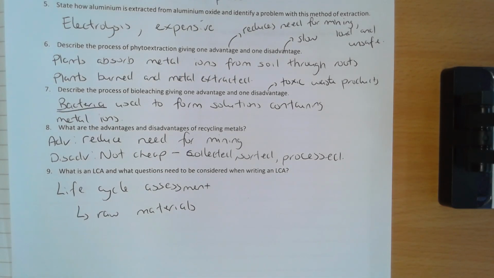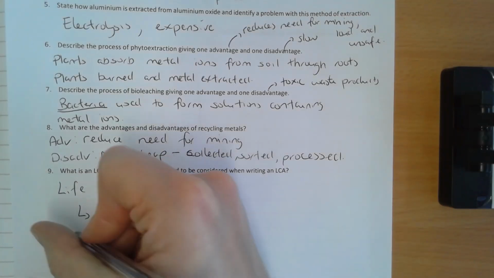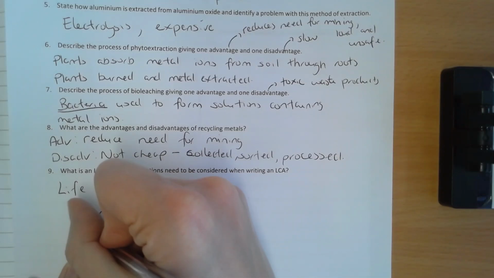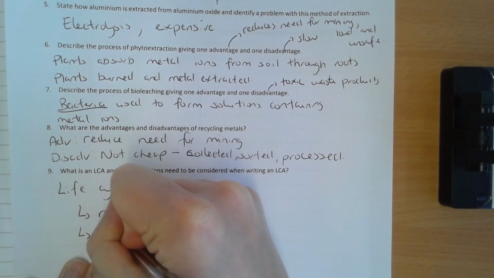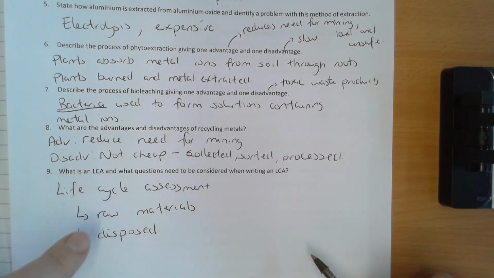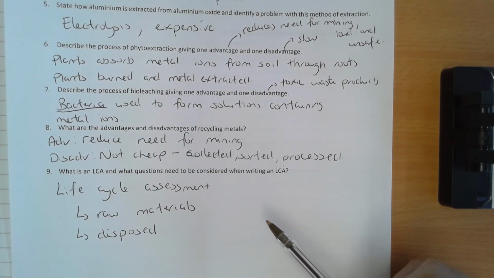Maybe it's a new piece of technology, but what are you going to use to make your new piece of technology? You're also going to need to say how the technology will be disposed of when it's done. So what are you going to use to make it? How will it be disposed of when it's done? Because you need to be able to consider the environmental impact that these new products may have.